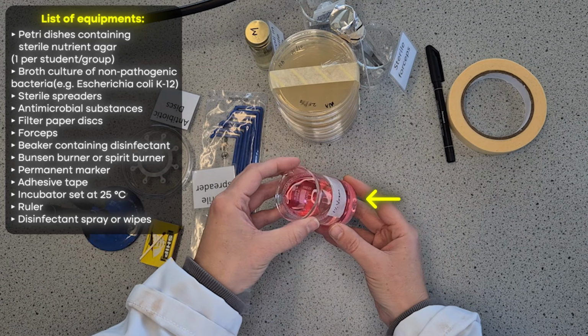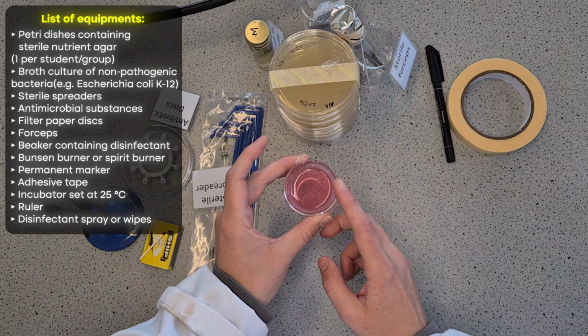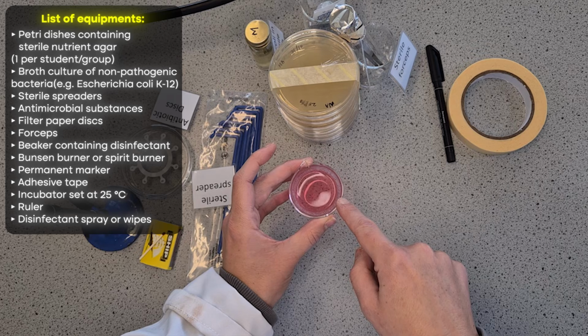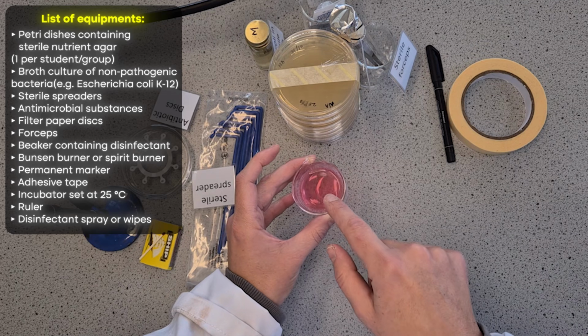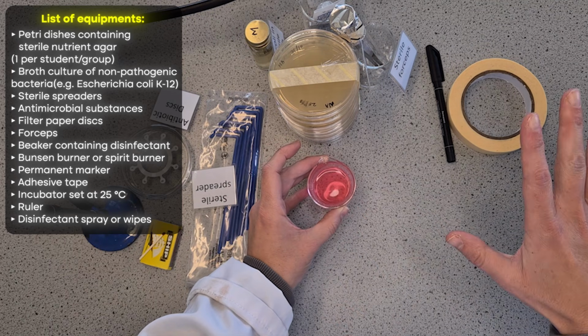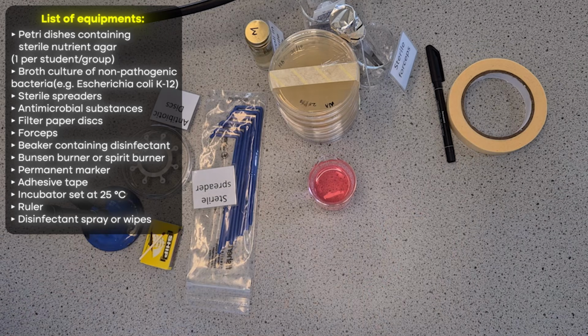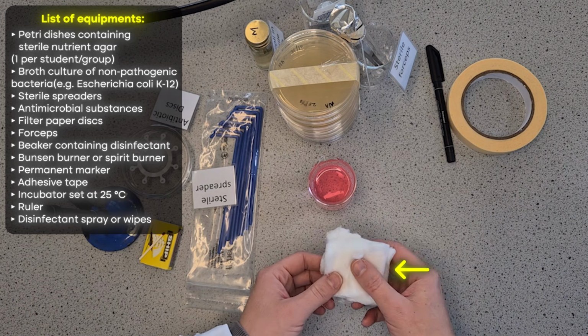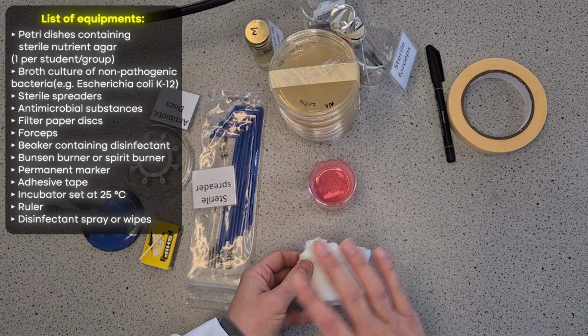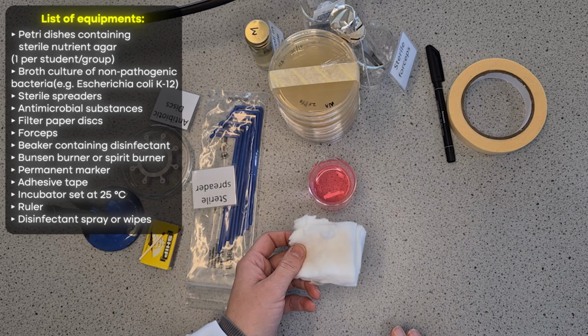And then I have my Virkon disinfectant, which I'm going to be using for the equipment after it's touched the bacteria. And I'll also use this to sterilize the table at the start and the end. And then finally, I've got some cotton wool to use to dip into my disinfectant to clean down the surface at the start and the end.